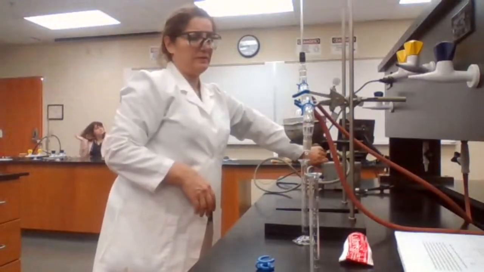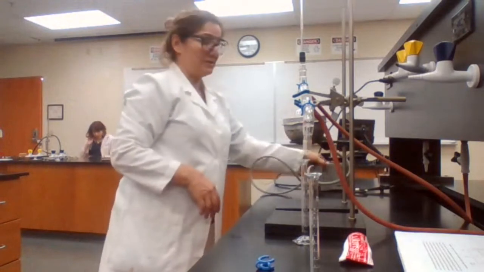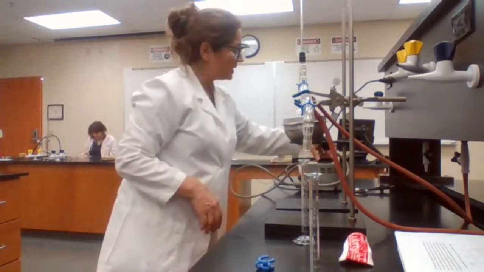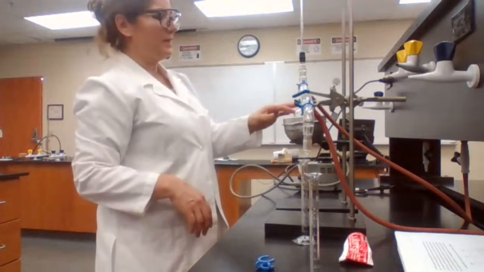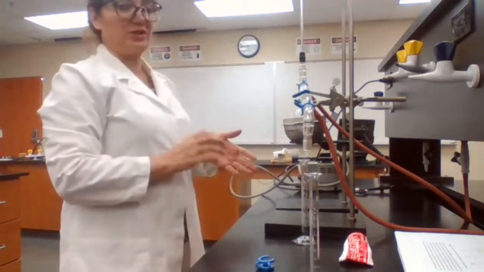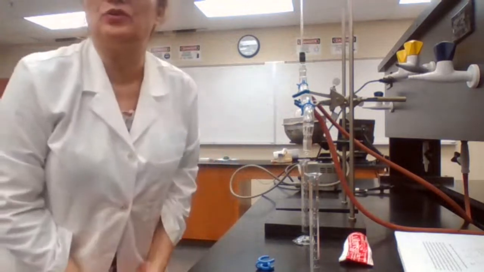Then you turn on the heat. You can adjust the power regulator higher to begin with, like between 60 and 70. As soon as you see your sample starts boiling, then you can lower it for gentle boiling. What happens if you heat it up too fast?